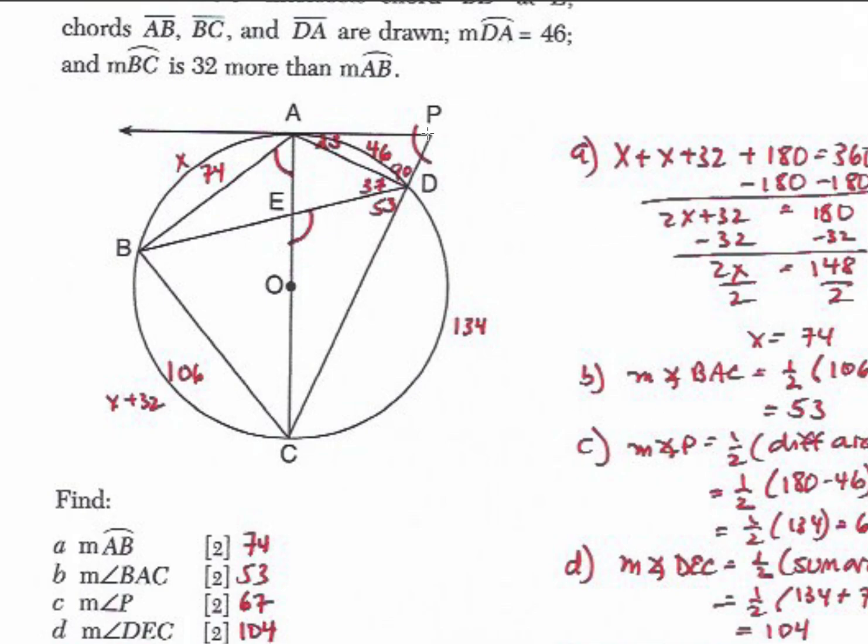Angle P is outside the circle, so it's half the difference. The major arc intercepted here is from A to C, and that is 180 degrees. And then the smaller minor arc in here from A to D is 46. So 180 minus 46 is 134. I cut that in half and I get 67.